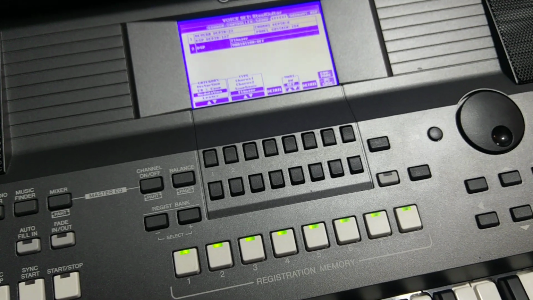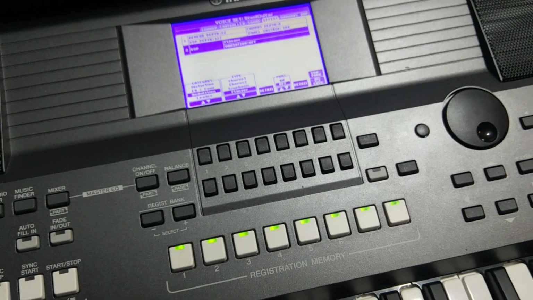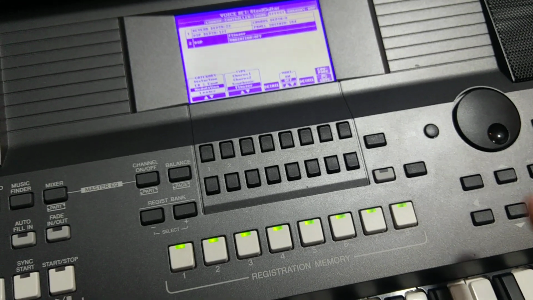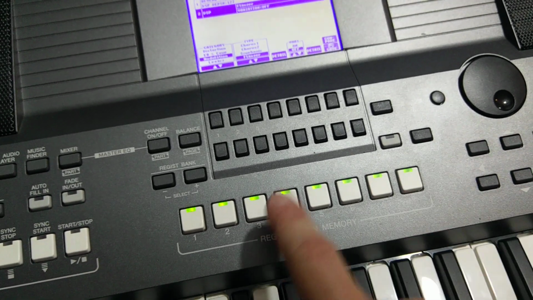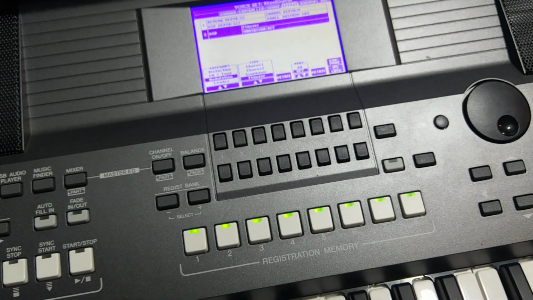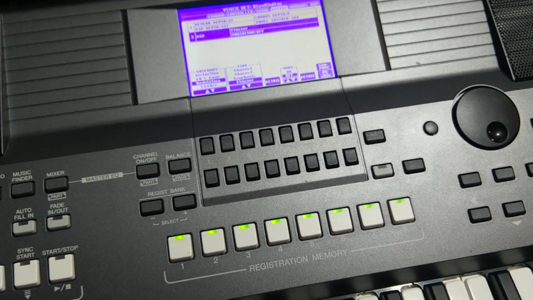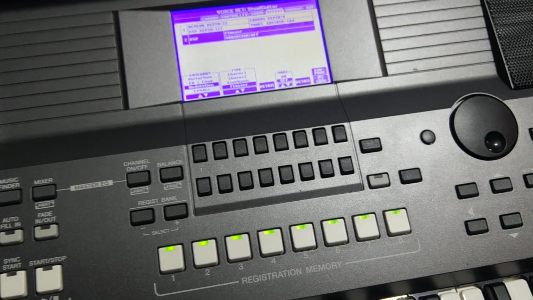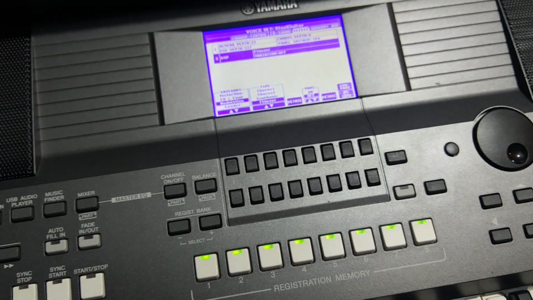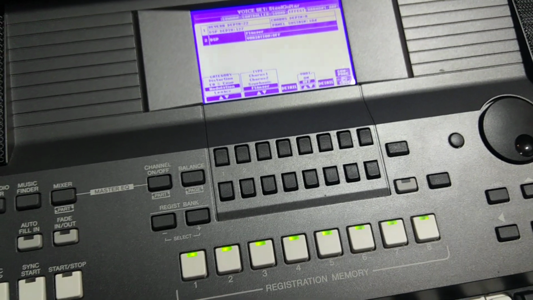So by loading this voice, it loads the voice and this effect. Of course, you can also save it in the registration memory, because by default the memory holds the voices that are in memory and the effects that are in memory, so everything will be saved. About voices and registration memory, I also have a video prepared.